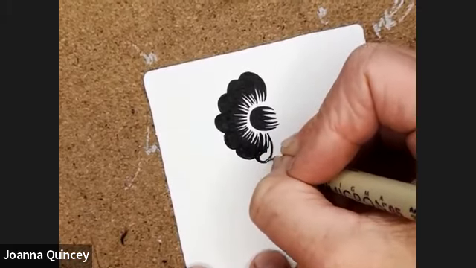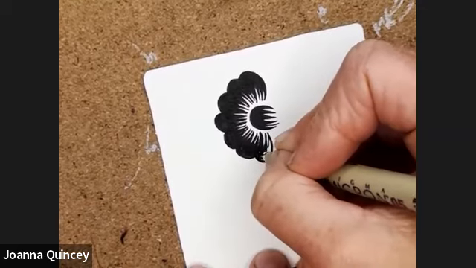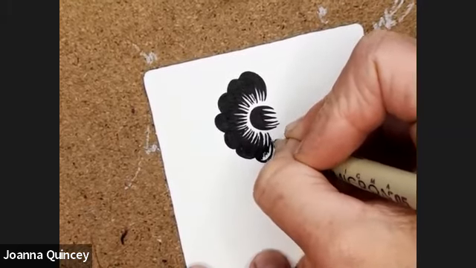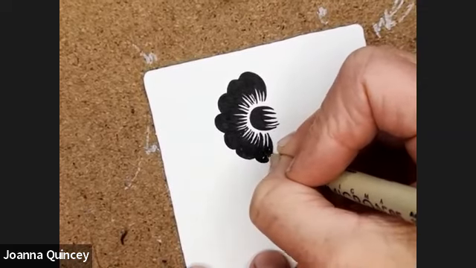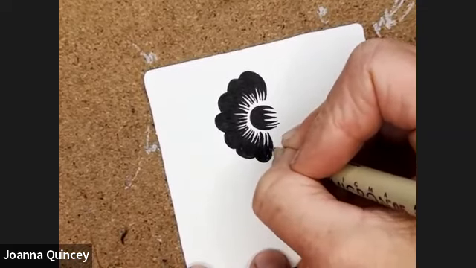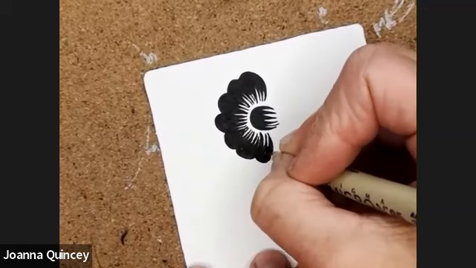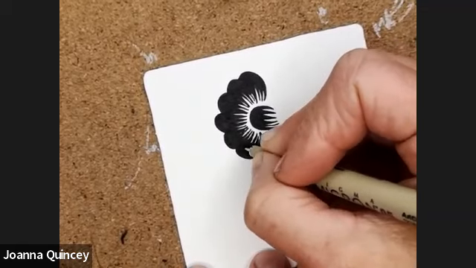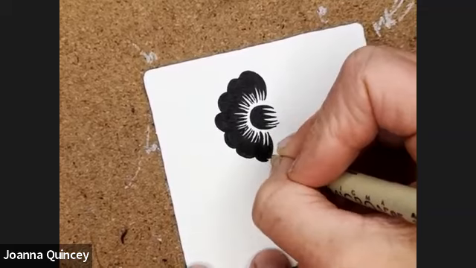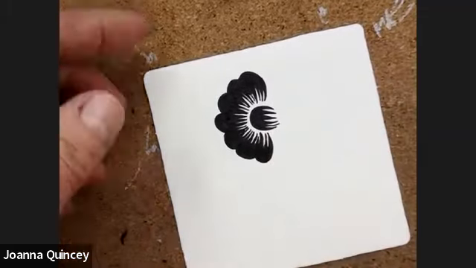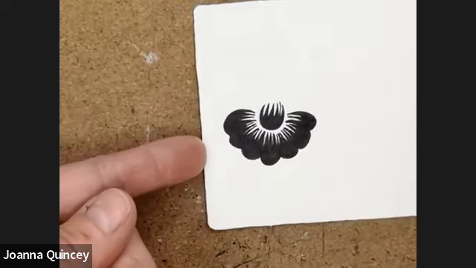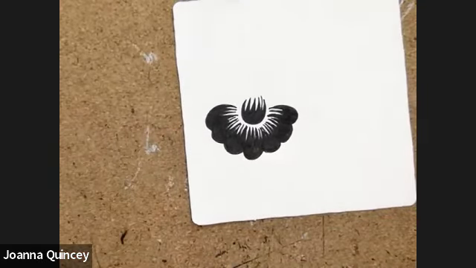It also gives, surprisingly, a sense of fullness to the petals just by creating those little lines. It's a bit like adding hatching, but not in a hatching style. Okay, I'm just filling in some of those little bits of black there. Okay, so that's the first part of a Kivka shape.